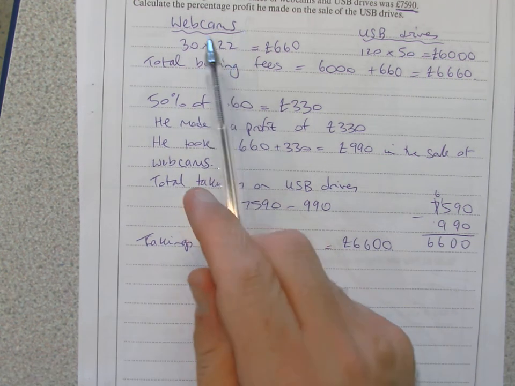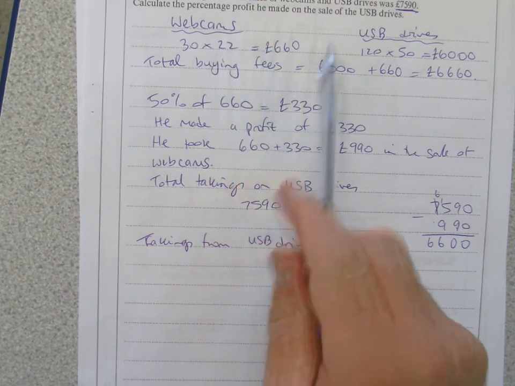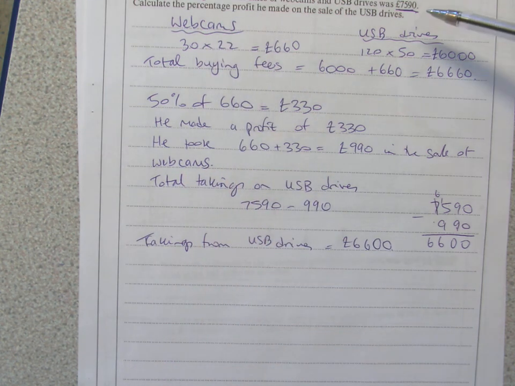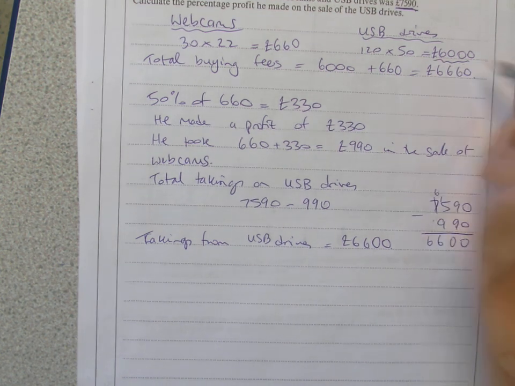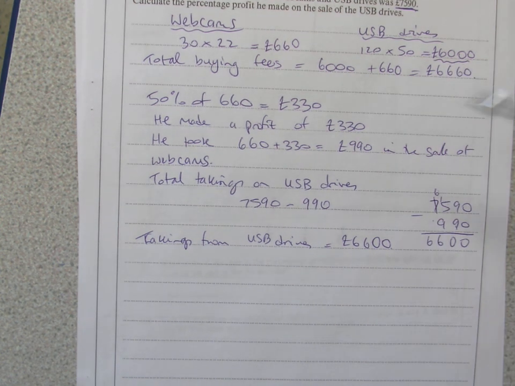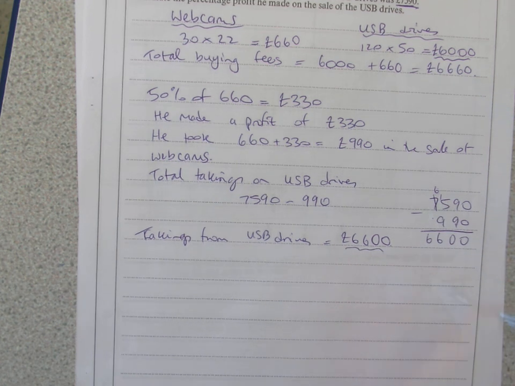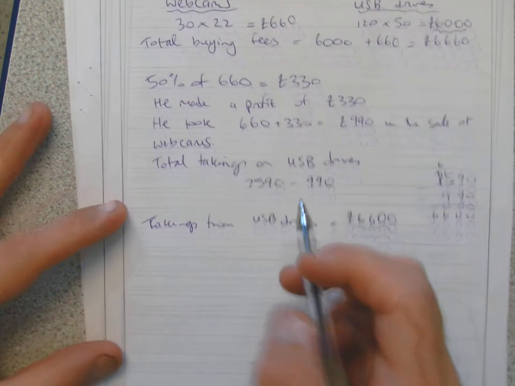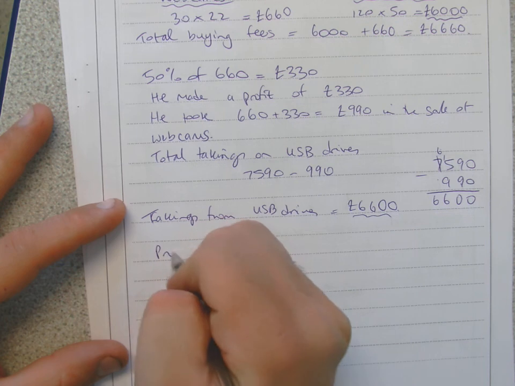Now the question asks then, calculate the percentage profit you made on the sale of the USB drives. Well, if you paid 6,000 for them and then sold them for 6,600, he's actually made £600, isn't he? Okay. So if we look at that difference there, £600. So the profit was £600.